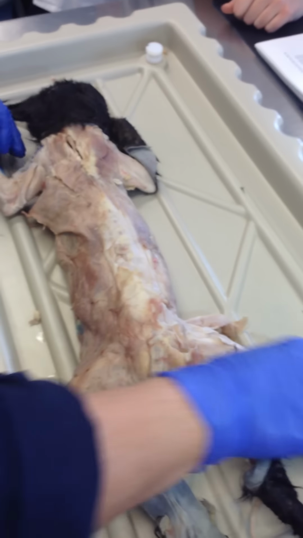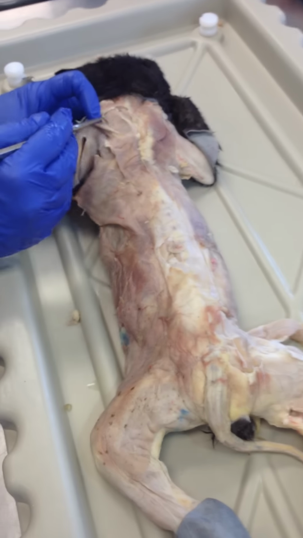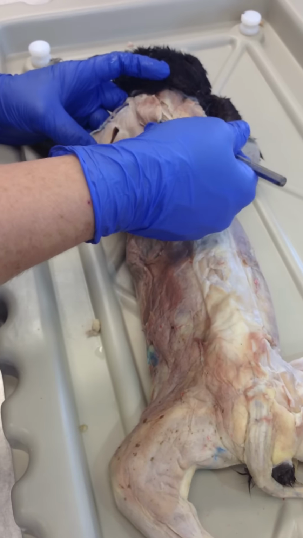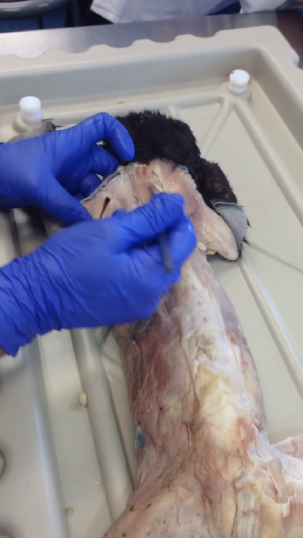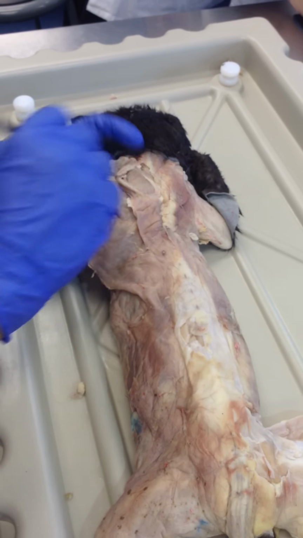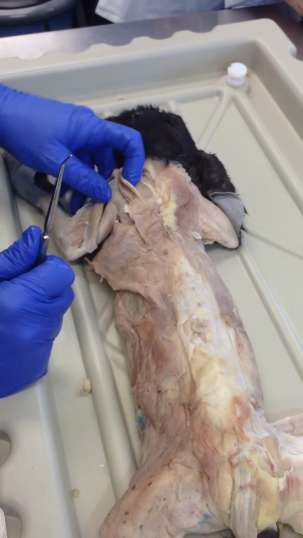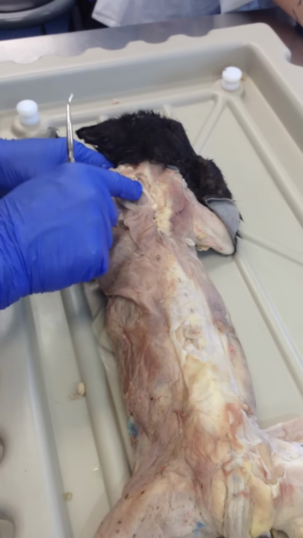Supraspinatus and infraspinatus. Supraspinatus is underneath the trapezius cervical part. So trapezius cervical part, supraspinatus. I would never take off the trapezius cervical to try and trick you. I'm not out to try and trick you. Believe it or not, I want you to pass. So that will always be there.